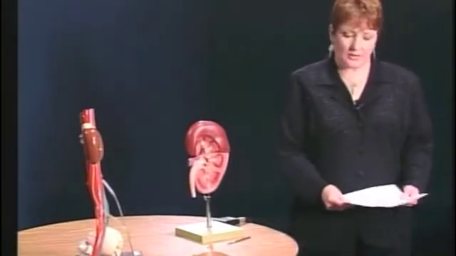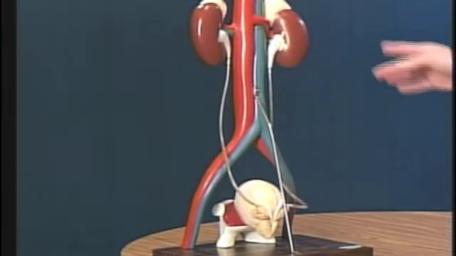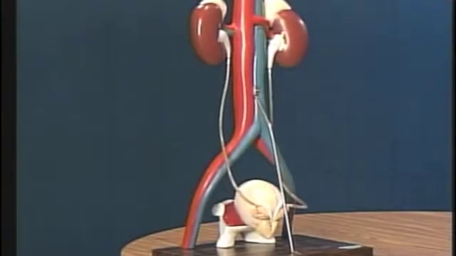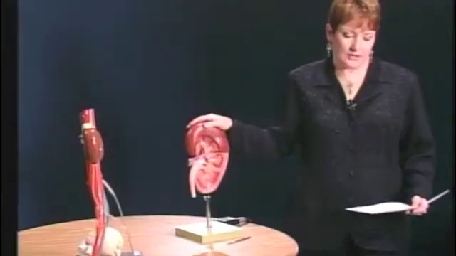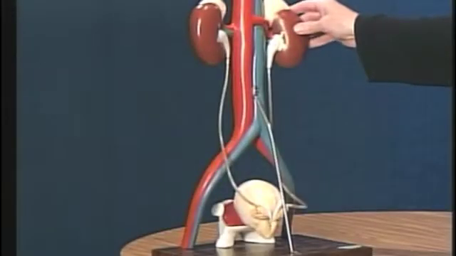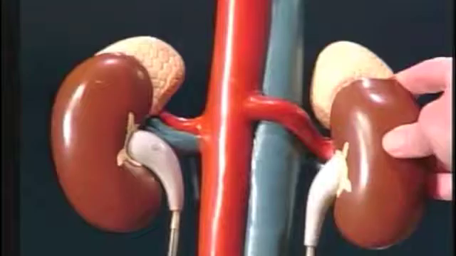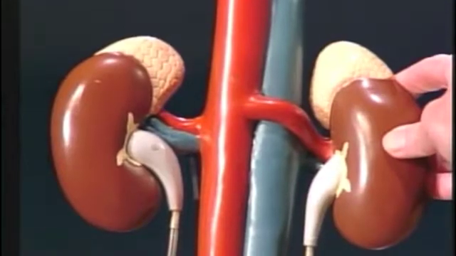Today we're going to be looking at the urinary system, and I will be dealing with two different models to identify all the structures today. One model shows all the organs of the system, the other will show the detailed structure of the kidney. There are two kidneys in the body. The kidneys are located behind the abdominal cavity and are said to be retroperitoneal. They are located slightly posteriorly at waist level.